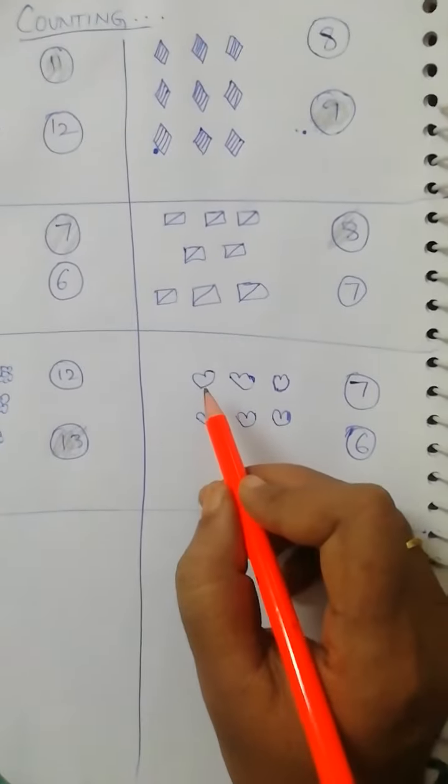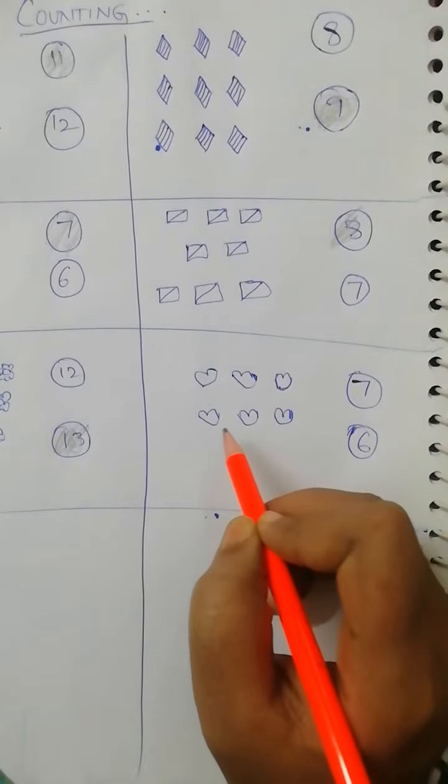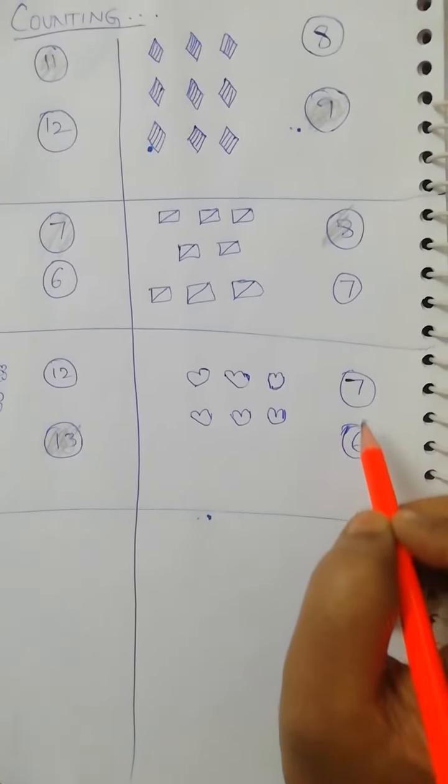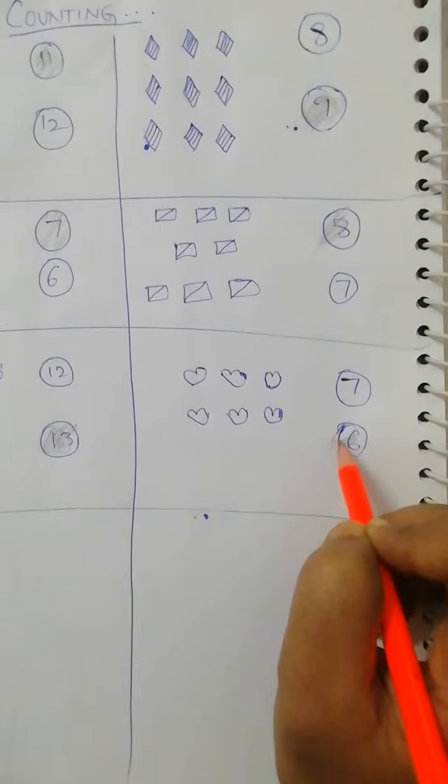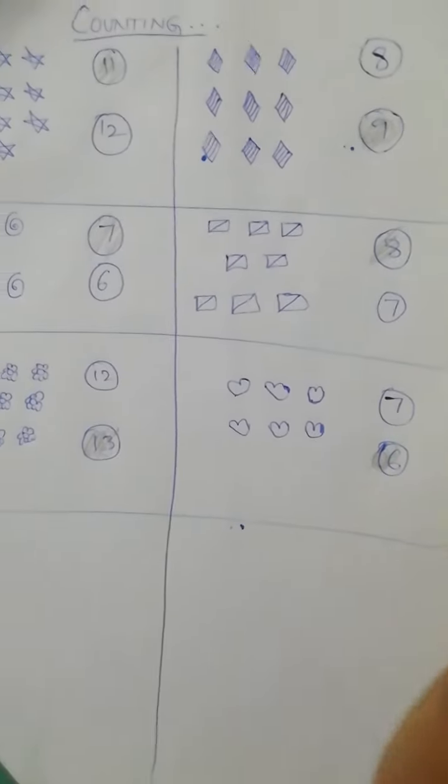How many hearts are there? 1, 2, 3, 4, 5, 6. Where is number 6? Here. This is the simple worksheet.